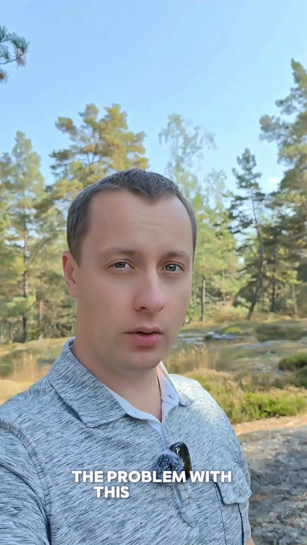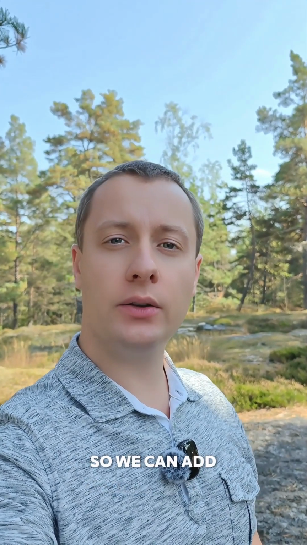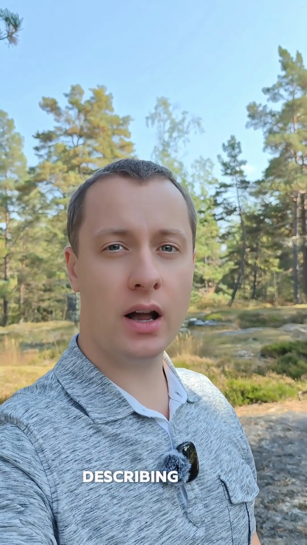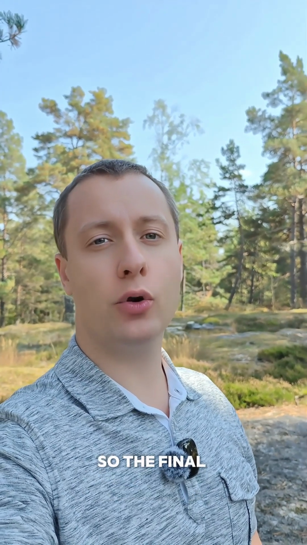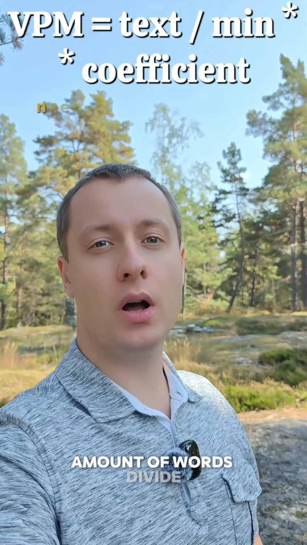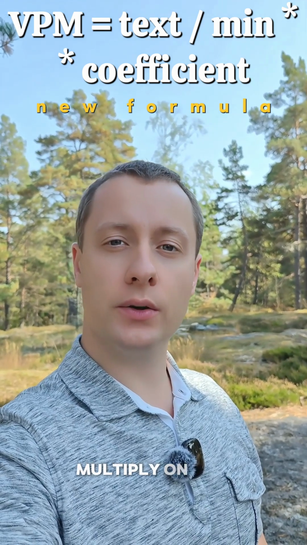The problem with this formula is that it doesn't reflect whether the reader really understands the text. So we can add a comprehension factor to this formula. This comprehension factor describes how many questions you answer correctly. So the final formula can look like this: number of words divided by number of minutes, multiplied by this coefficient.